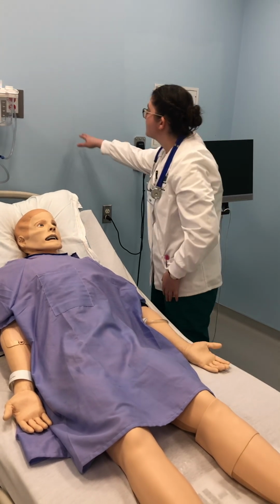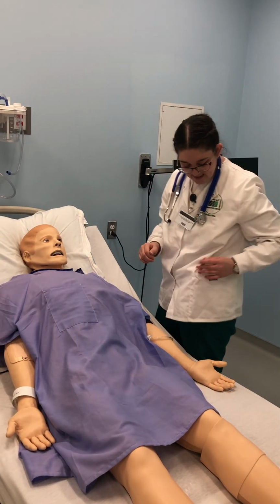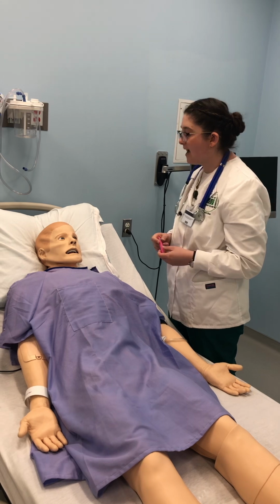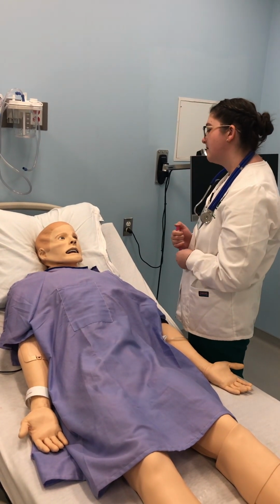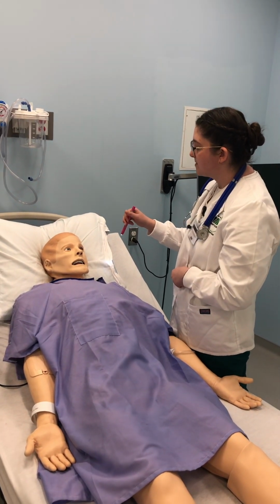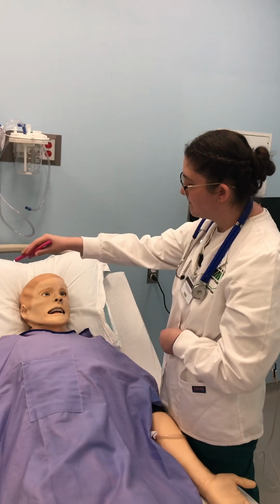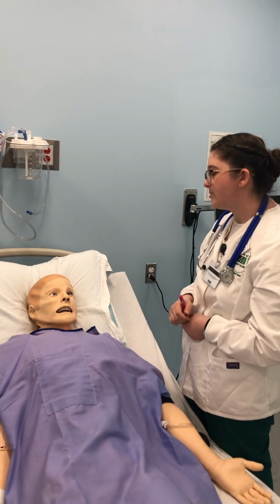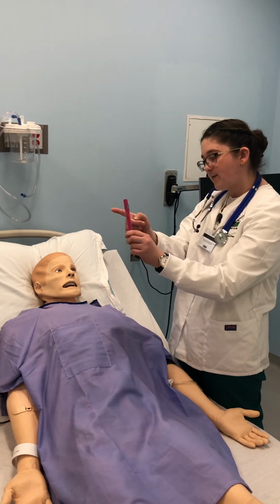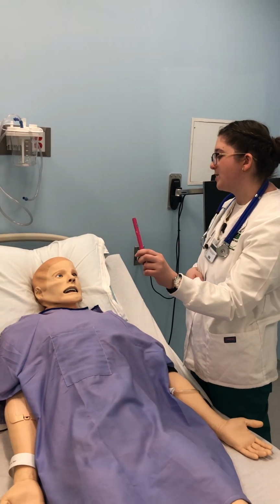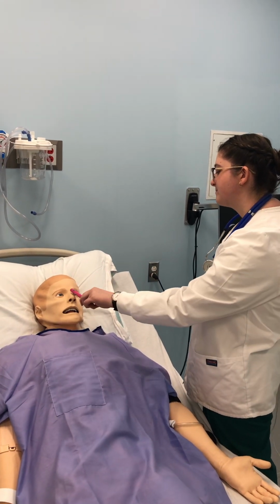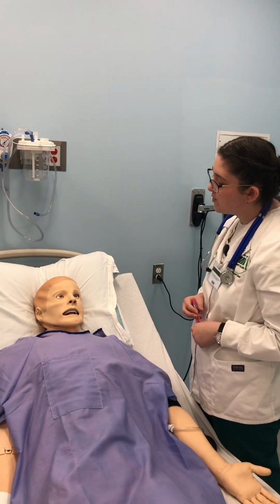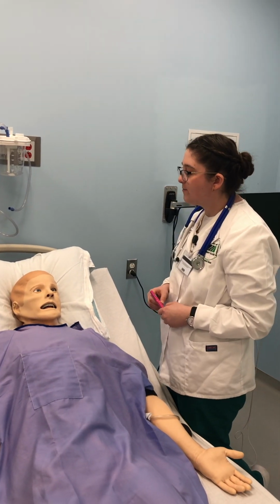Next, I'm going to dim down the lights, and I'm going to perform the PERRLA test. And currently, the pupils are at a size 6, so I'm going to turn my pen light on and perform the test. Alright, pupils constricted from a size 6 to a size 4, which was good. Next, I'm going to have the patient focus on my pen, and I'm going to bring the pen towards their eyes. Alrighty, pupils were equal, round, reactive to light, and accommodating, which is good.